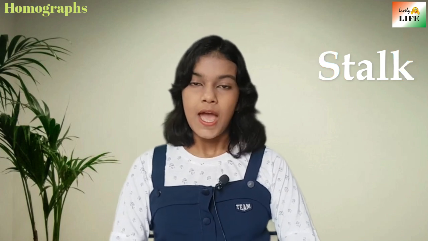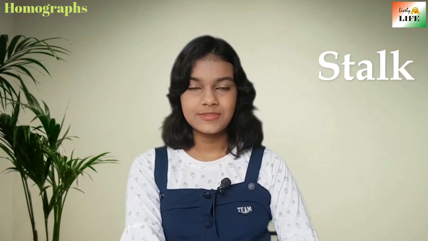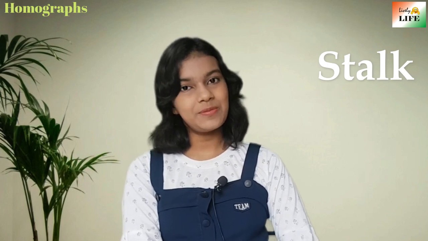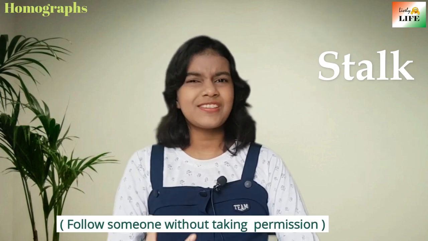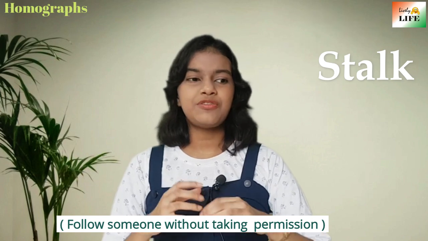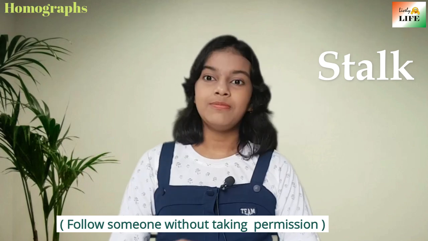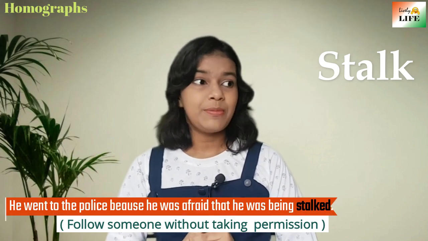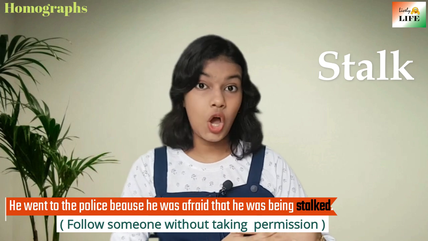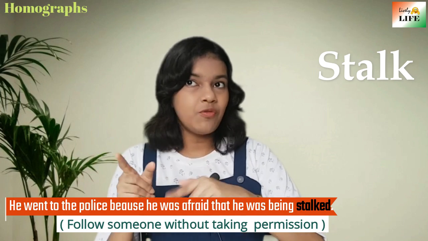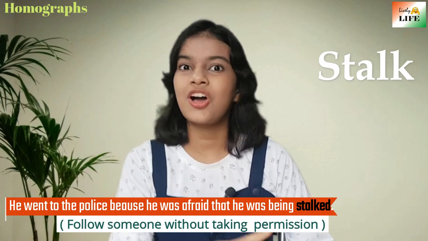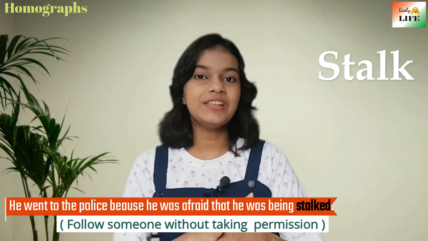The fourth one, stalk, S-T-A-L-K. Stalk has two meanings as well. The first meaning is to follow someone without their permission, or possibly to harass someone, like following someone without them knowing about it. An example: he went to the police because he was afraid that he was being stalked. What does stalk mean here? That someone was following him. So someone was stalking him. That is what stalk means.